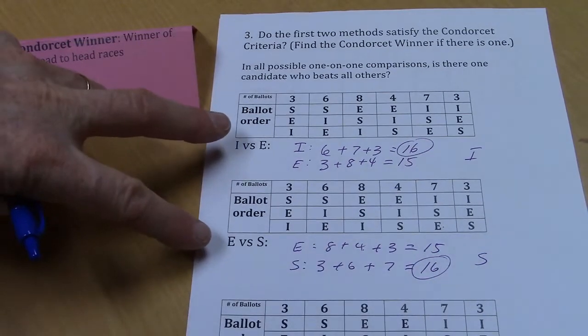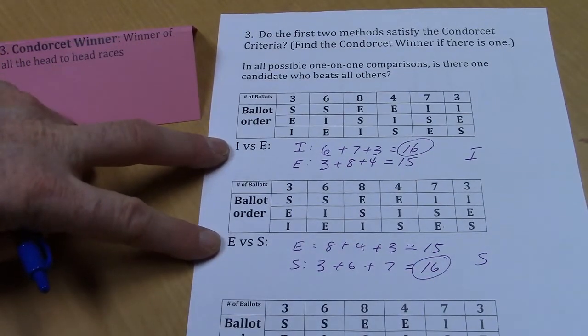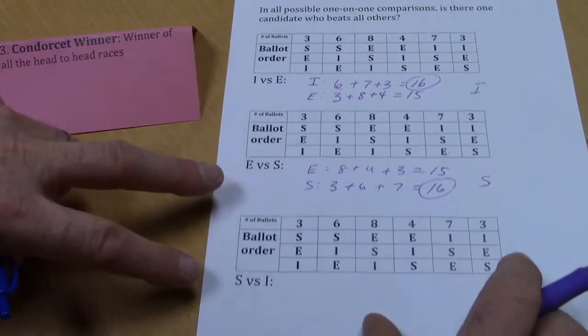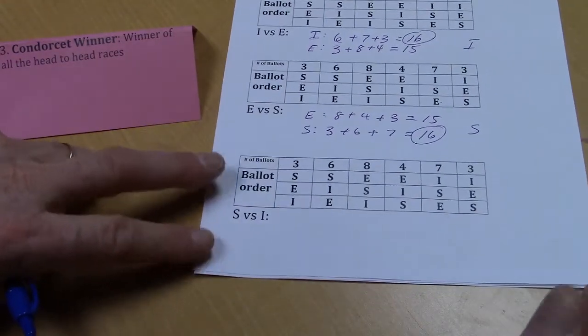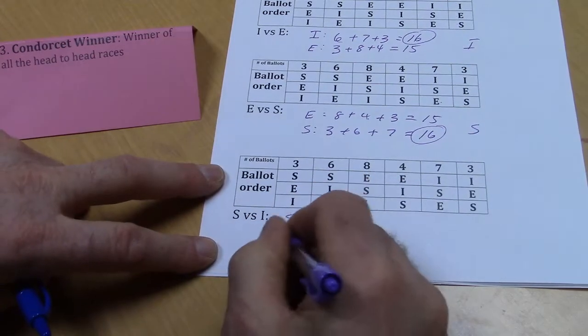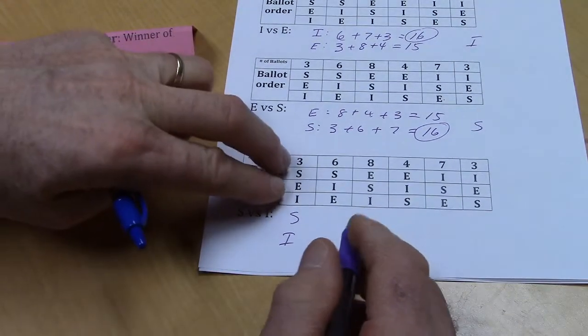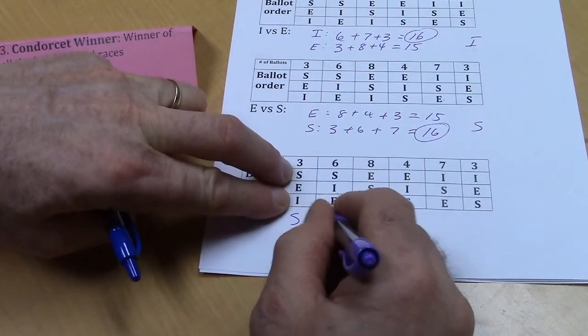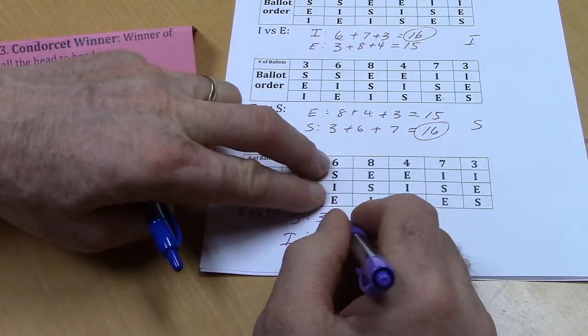So now Elastigirl didn't win either head-to-head, even though she won the plurality method. Now let's compare Spider-Man and Iron Man. So let's do S and I. So Spider-Man beats Iron Man on those 3, and on those 6 he beat him.